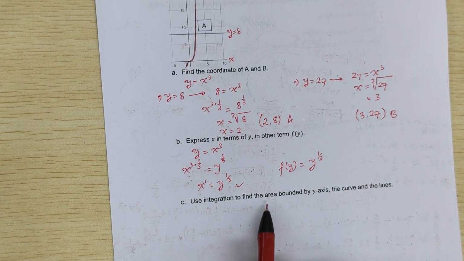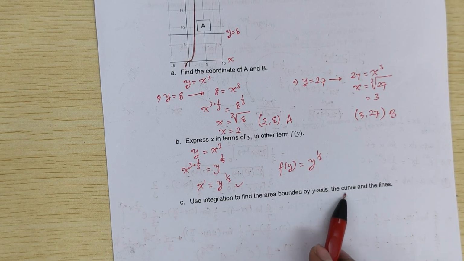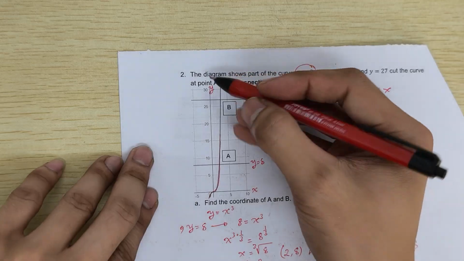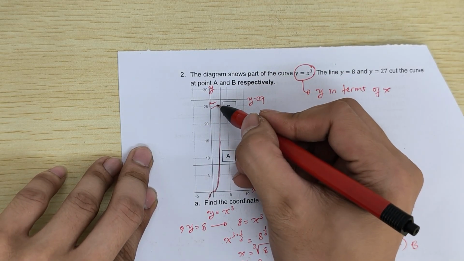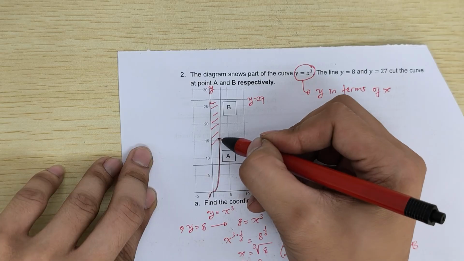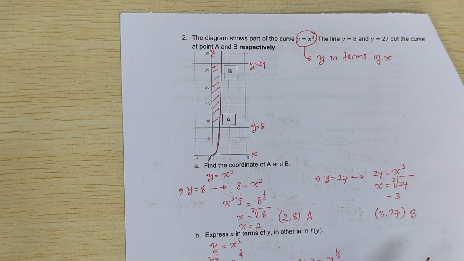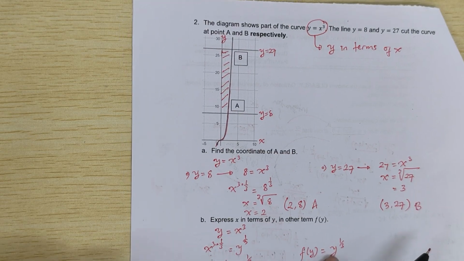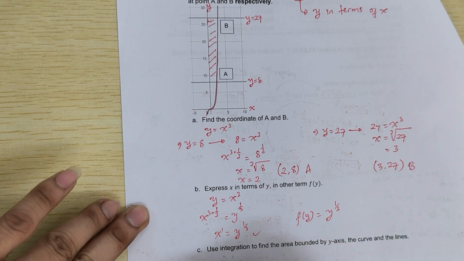Now use integration to find the area bounded by the y-axis, the curve, and the lines. Here is the y-axis, and then the curve I mentioned before, and the two lines, y equals 8 and y equals 27. The function that you will use is the function you found in the second part, part B. And what about the bounds?